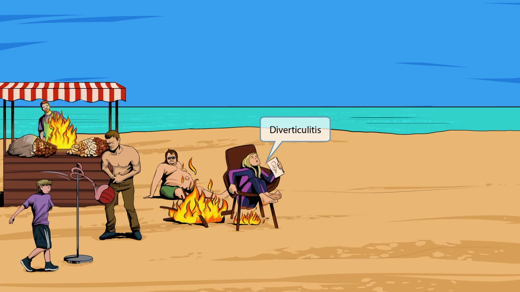The outward bulge in this chair should make you think of an outward bulge in the colon, known as a diverticulum. And to drive this point home, remember that she's wearing a diver suit, which should remind you of diverticulum as well. Diverticulosis is marked by multiple small outpouchings in the colon, predominantly seen in the left colon.